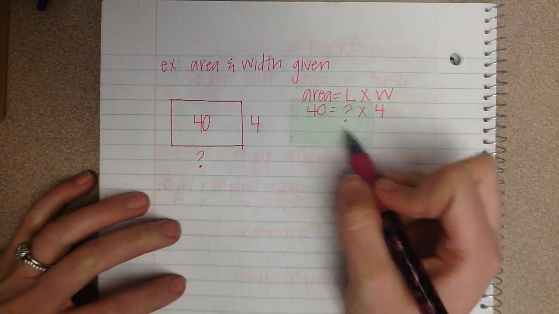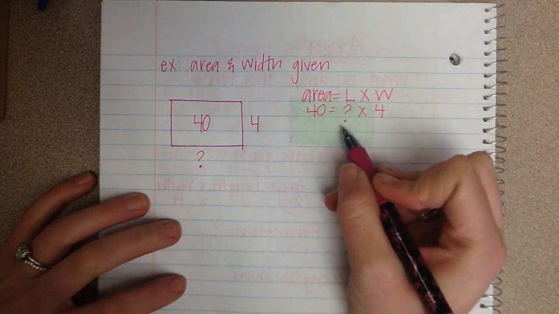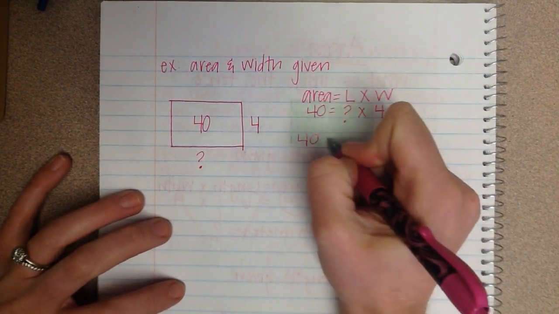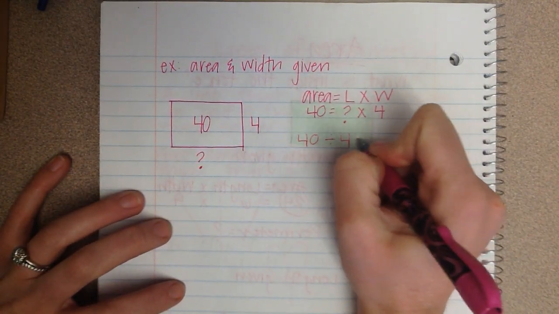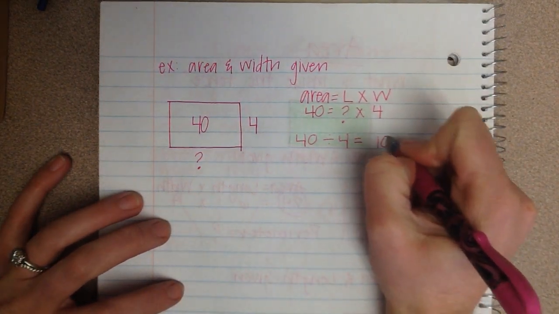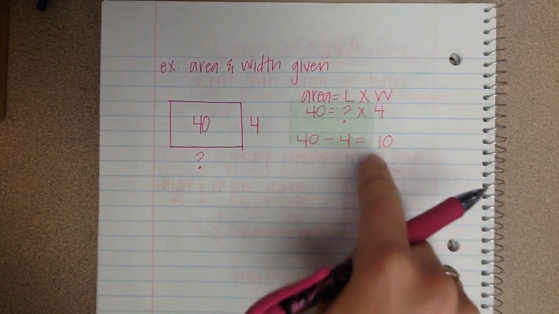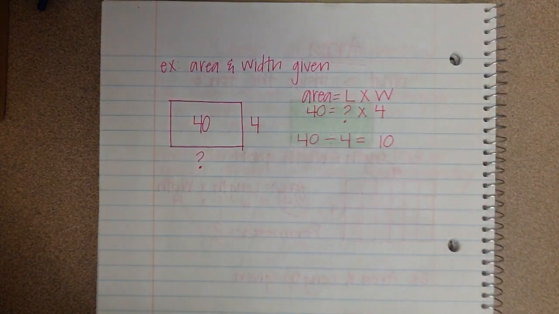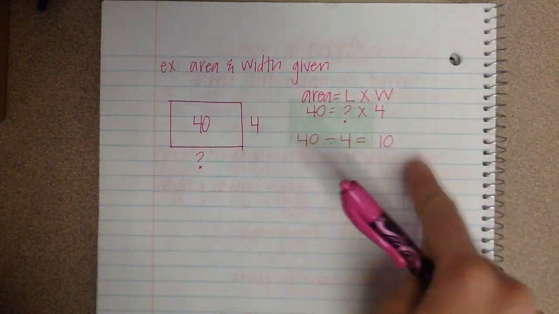You could say 4 times what equals 40, or I could do 40 divided by 4 equals 10. 10. What does that number represent? It represents my length.